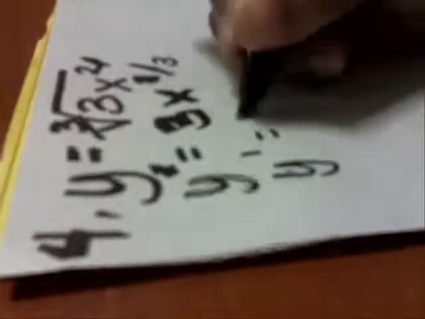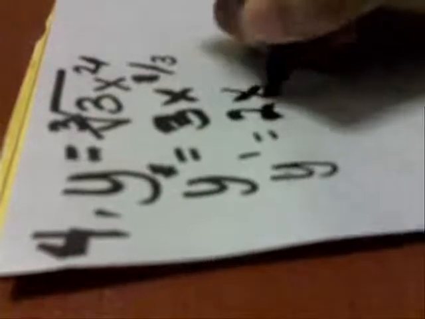And then, you will do the same thing. 2/3 times 3 is equal to 2. Copy x, then subtract 1 from 2/3. It will become negative 1 over 3. Since you cannot have a negative exponent, you will bring it down. 2 over x raised to 1/3.